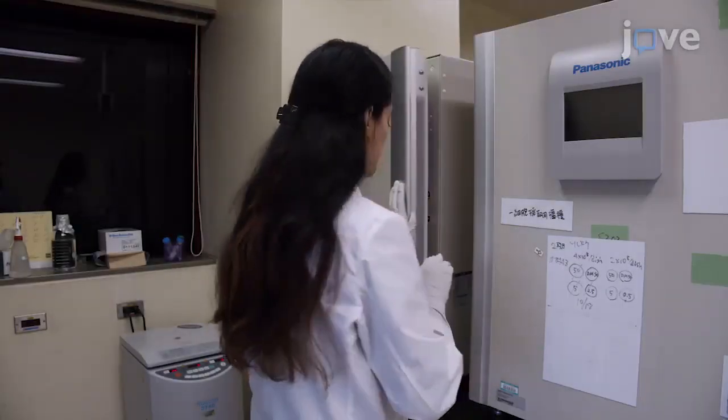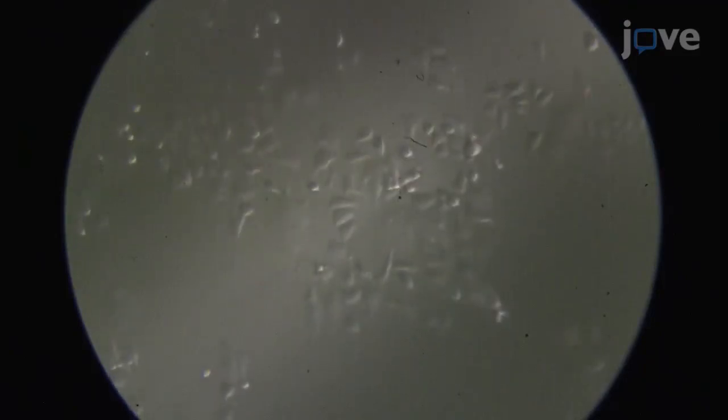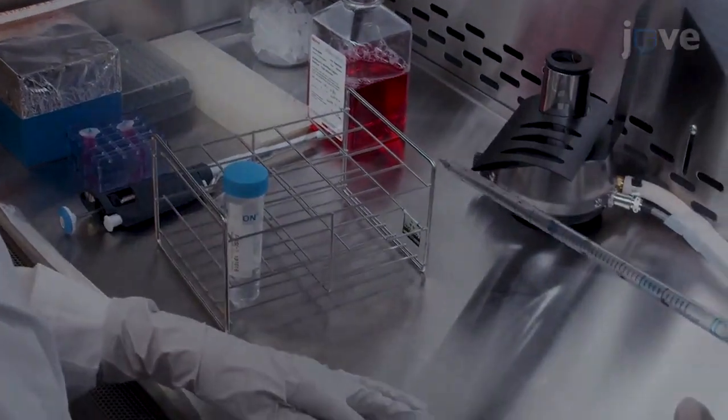The next day, the cells reach a confluency of 50 to 60%. Wash the cells 2 times with pre-warmed PBS buffer at 37 degrees Celsius.